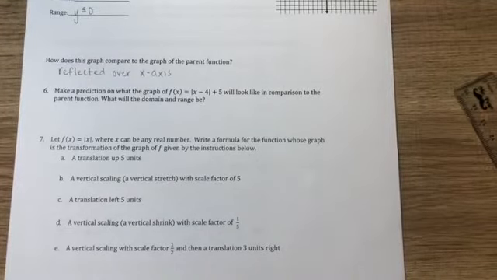So last couple problems for this lesson, we're going to talk about how you would write equations with transformations without even worrying about the graph. So number 6, make a prediction on what the graph of f of x equals absolute value of x minus 4 plus 5 will look like in comparison to the parent function. What will the domain and range be?